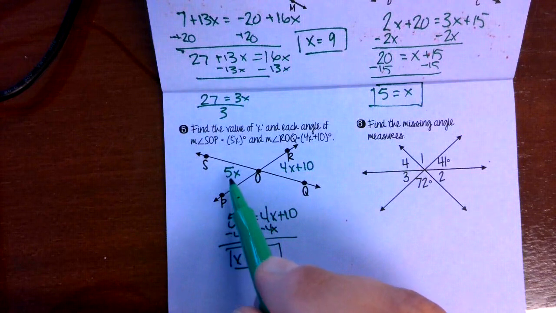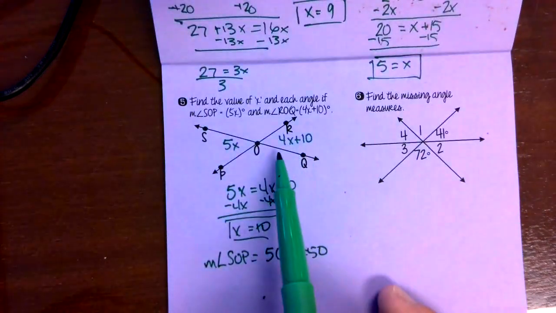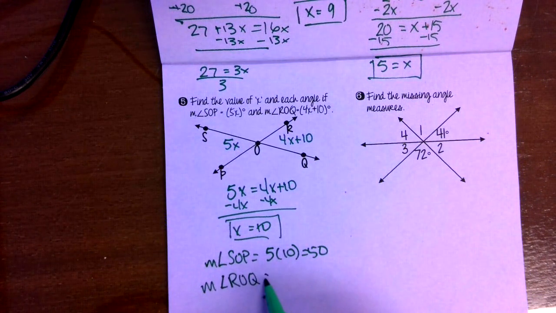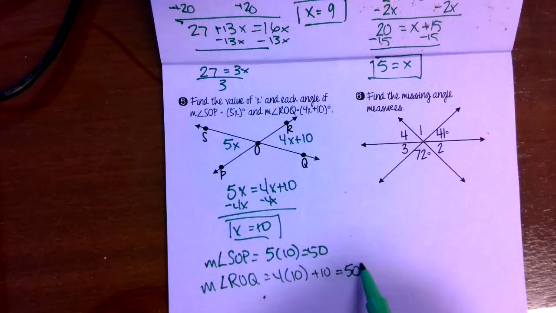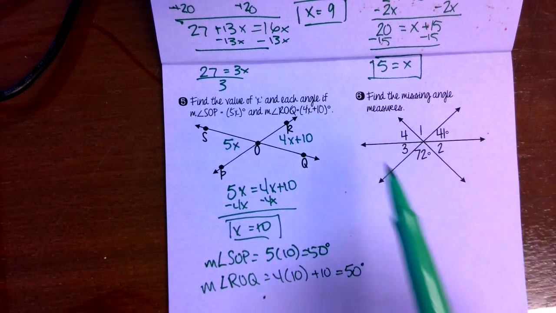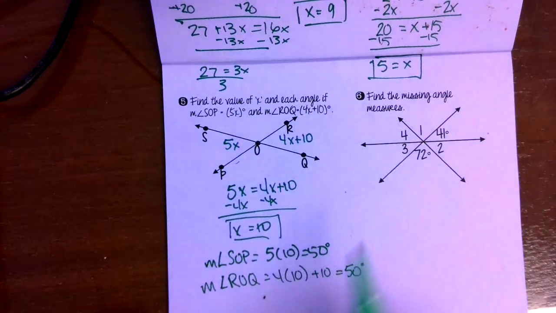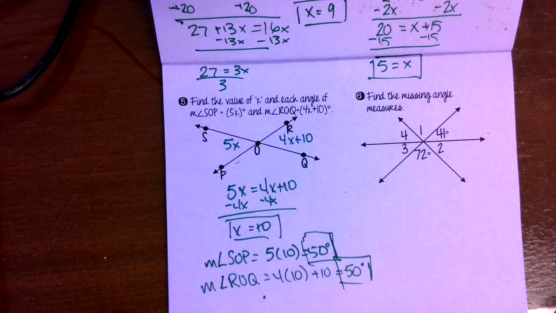Now here, I need that because it says to find the value of x and each angle. So what I'm going to do is plug that in. Measure of angle SOP, 5 times 10, that's 50. And then over here, measure of angle ROQ, 4 times 10 plus 10. 40 plus 10 is 50. If those don't come out to be the same, you did something wrong. We're going to come back and get these two here in a bit. So right now, I got 50, and I'm good with that.